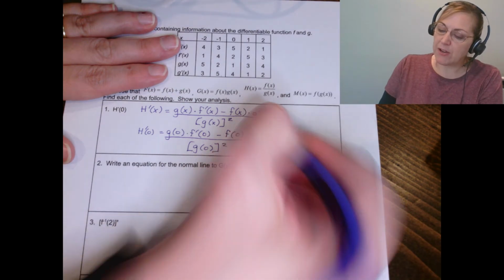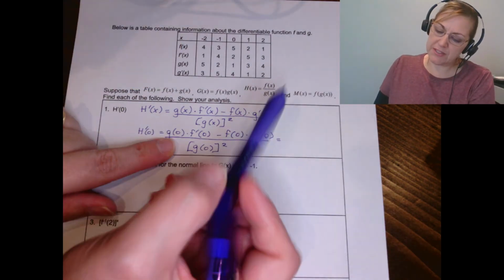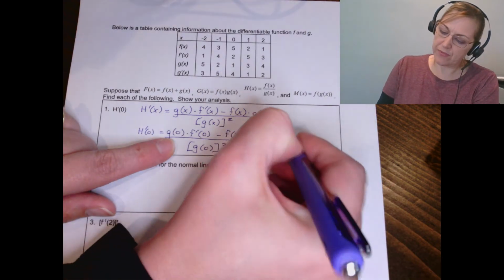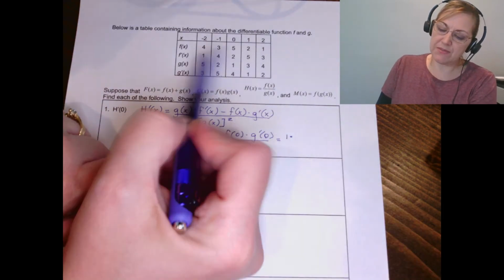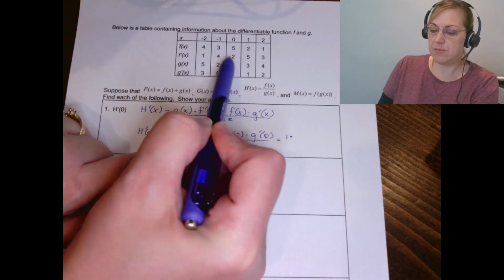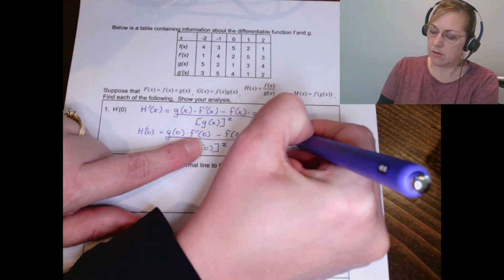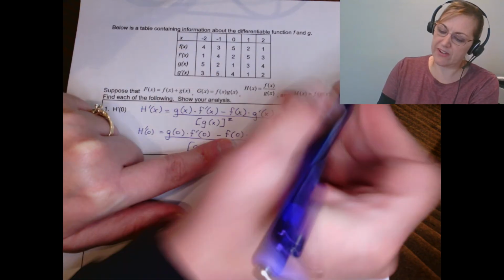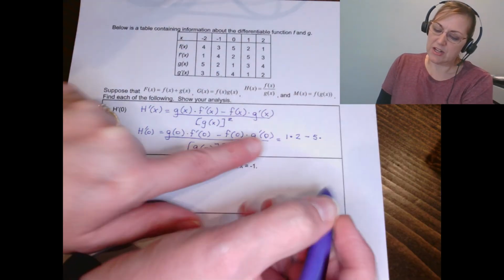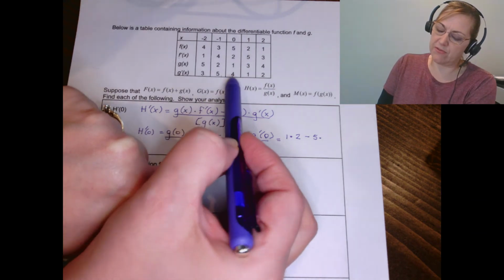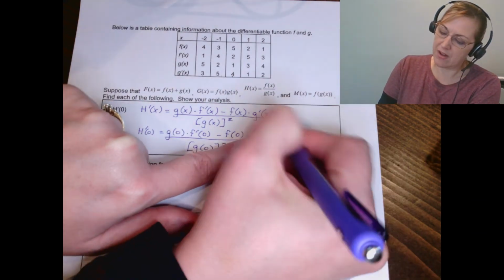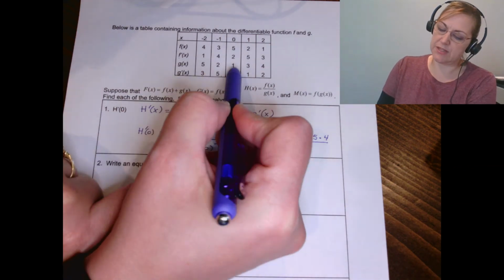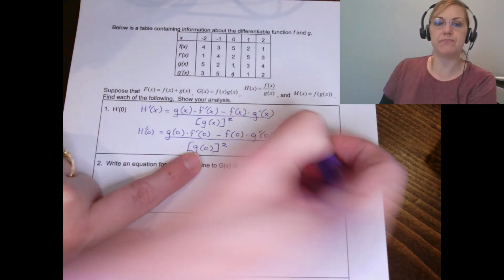And now we get our values from the chart. So g of 0 is 1. f prime of 0 is 2, minus f of 0. f of 0 is 5. g prime of 0 is 4. All over g of 0. So g of 0 is 1, and we're squaring that.